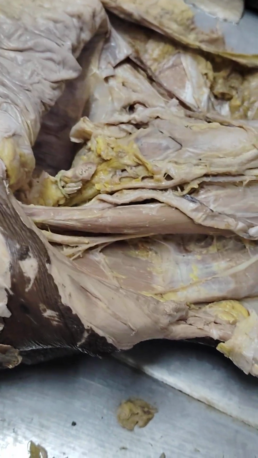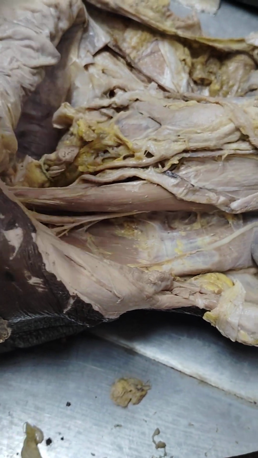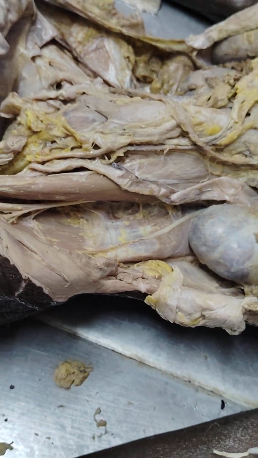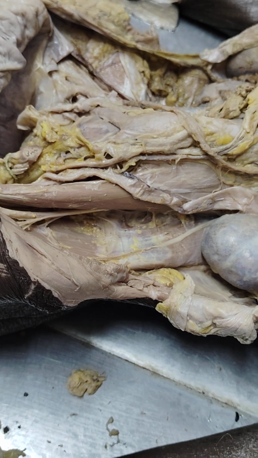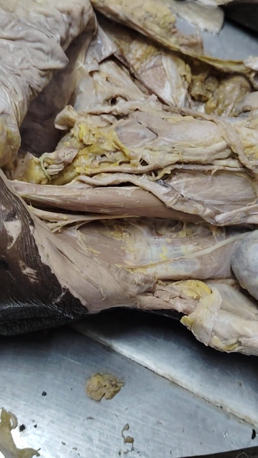Right. The rest of the vessels I'll show the next day. Now we will focus on the nerves. Just remember straight, all the way from below upwards we will see. In a sequence, you can easily remember.